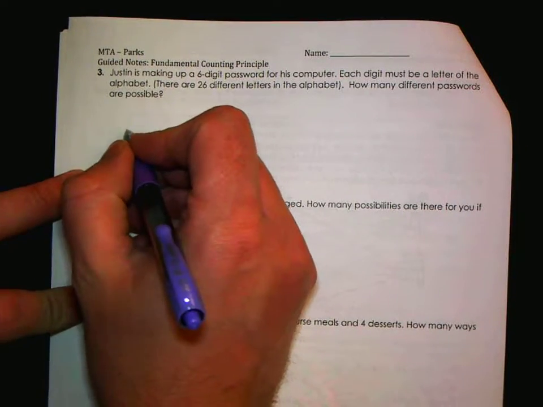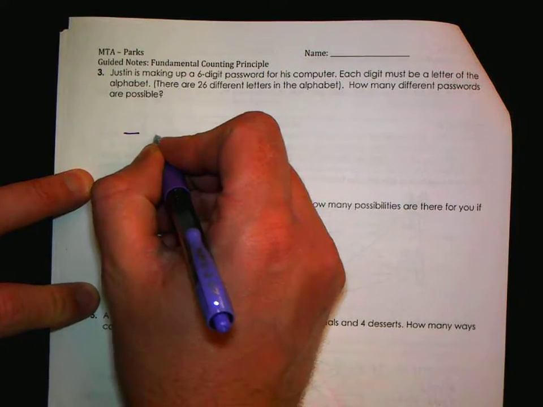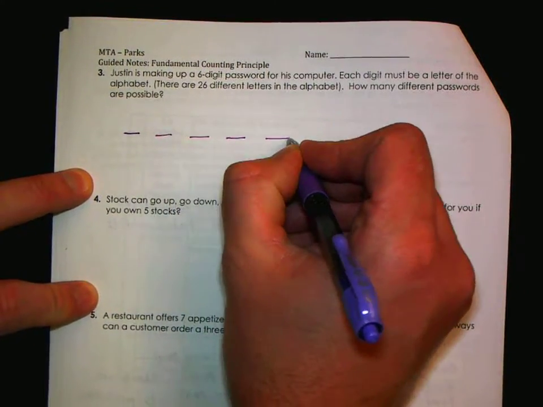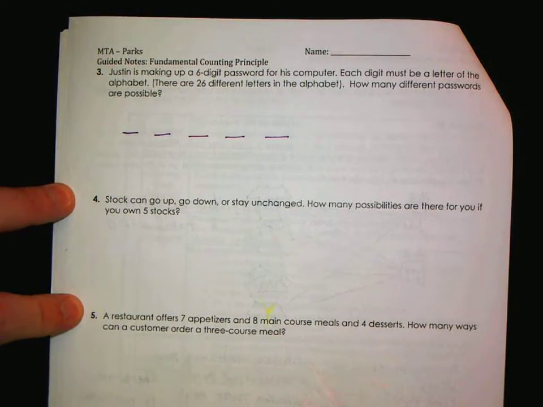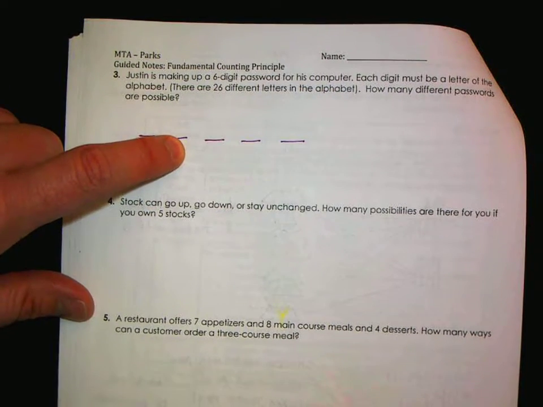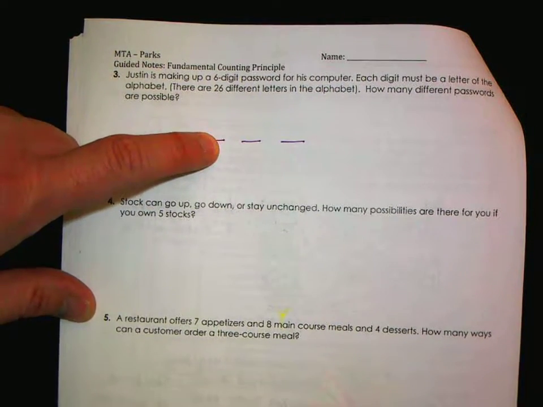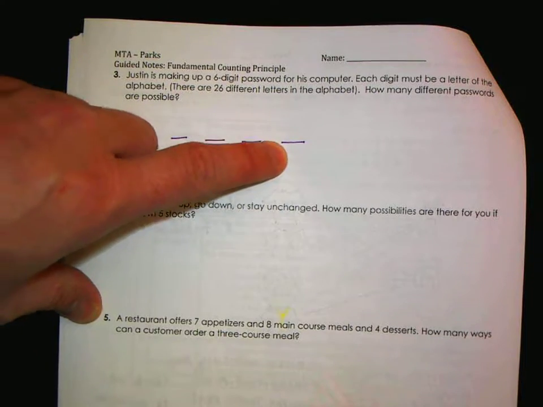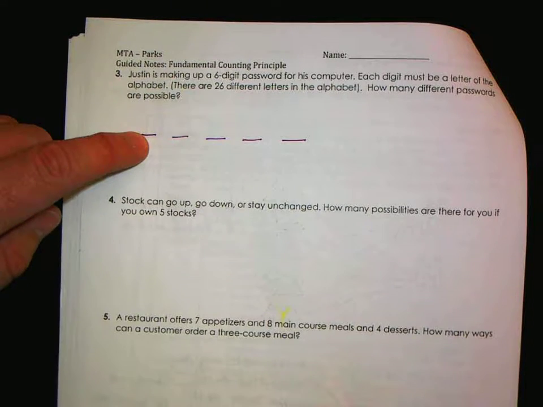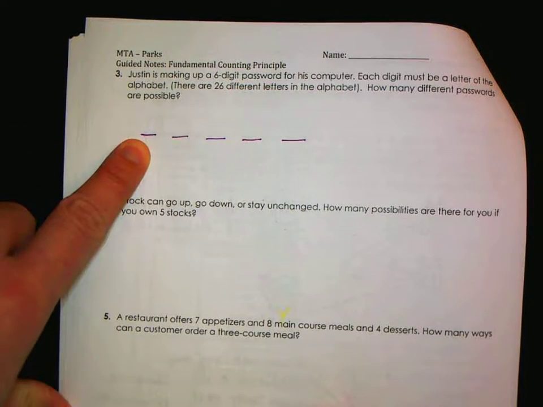So you'd have something here, something here, something here, something here, something here. And each letter of the alphabet. So this might be an A, B, C, D, E, and so on, right? So how many combinations can go?